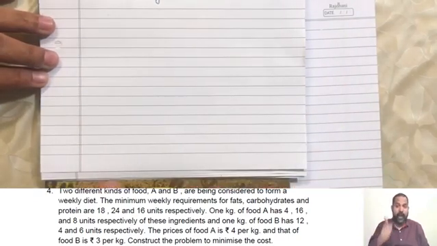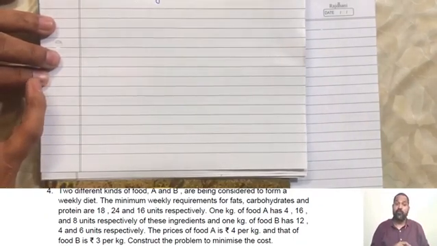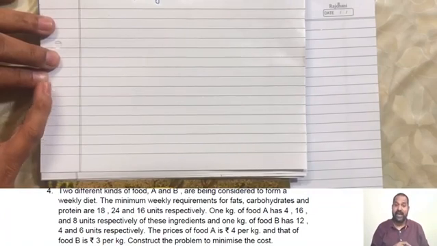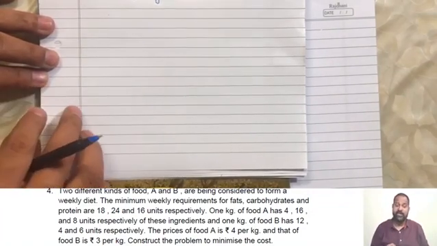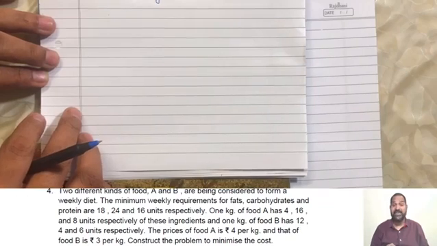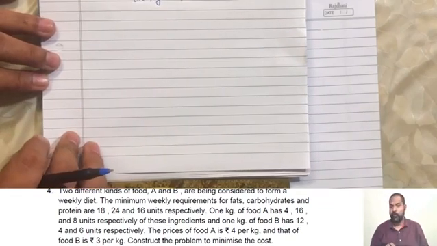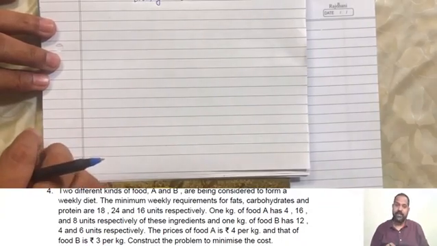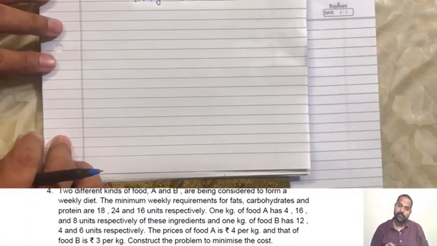So they've told you how much minimum I require, which means that the requirement of fats, carbohydrates and proteins is going to be the limiting factor. 1 kg of food A has 4, 16 and 8 units respectively of these ingredients, and 1 kg of B has 12, 4 and 6 units respectively. The price of food A is rupees 4 per kg and that of B is 3 per kg. Construct the problem to minimize cost.